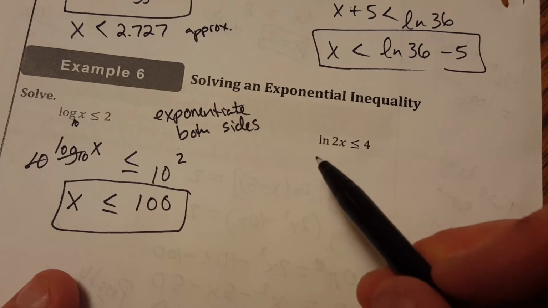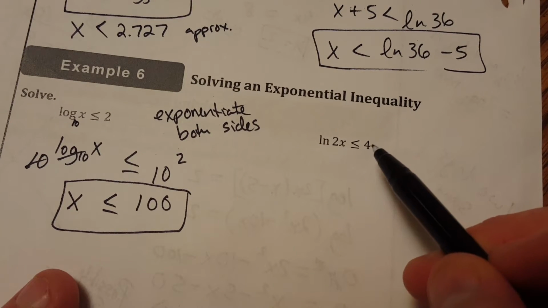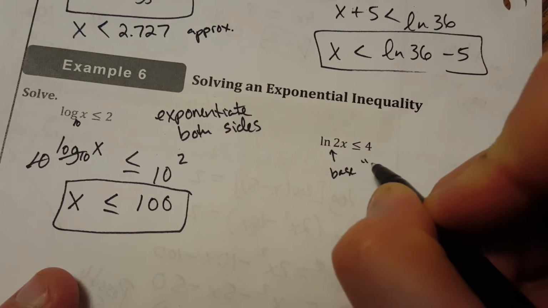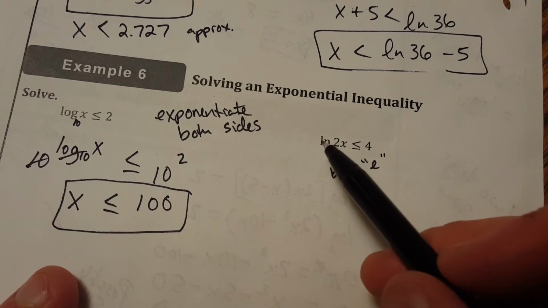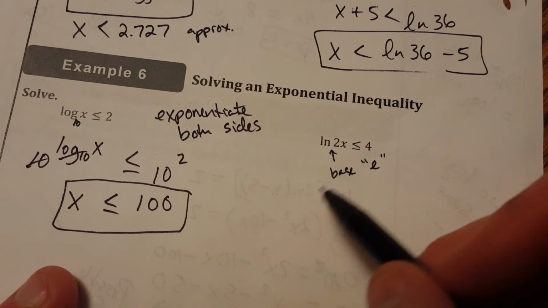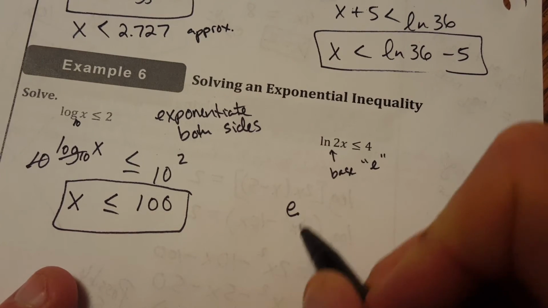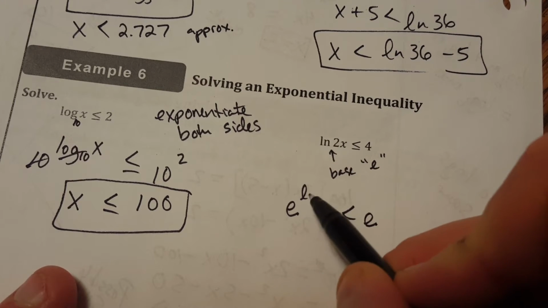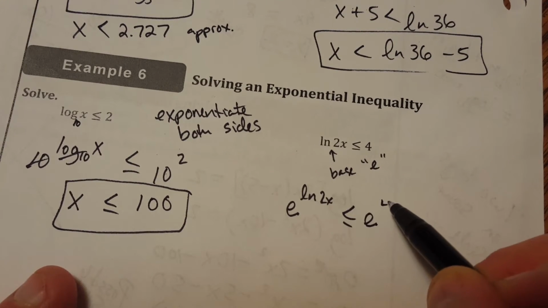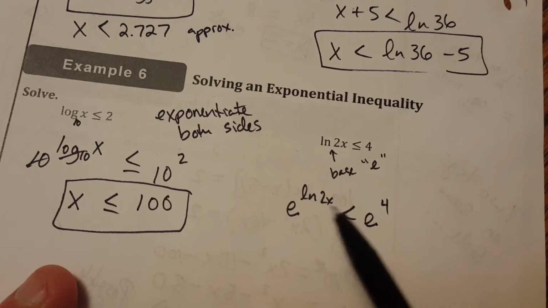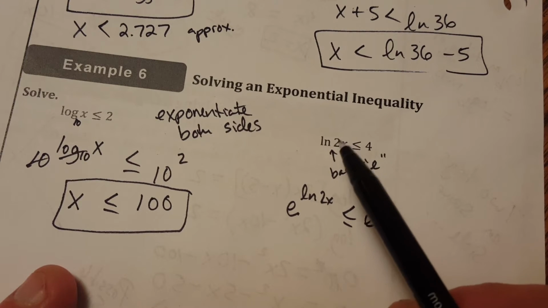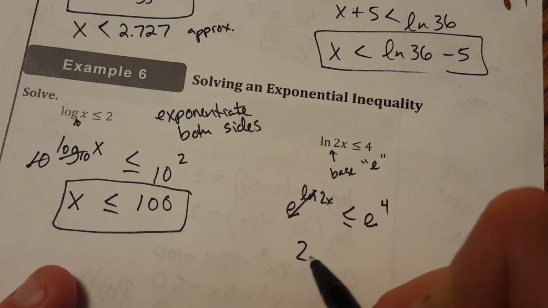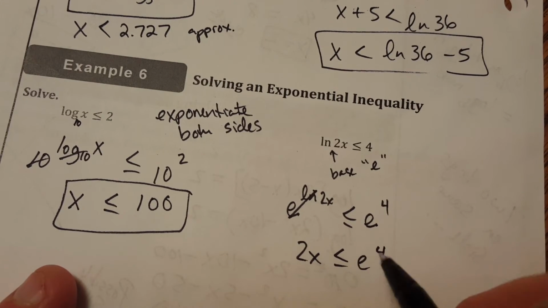This will be the last one. The natural log of 2x is less than or equal to 4. So again, this is a base e. It's the natural base. So you can't really see it, but that's what ln means, the log base e. So if I exponentiate both sides, so I write a base of e on each side, and then write this as its power, like that. Now I have an inverse operation on the left side. The goal is to get x by itself, and this inverse operation gets rid of the log, and so I have 2x is less than or equal to e to the fourth.